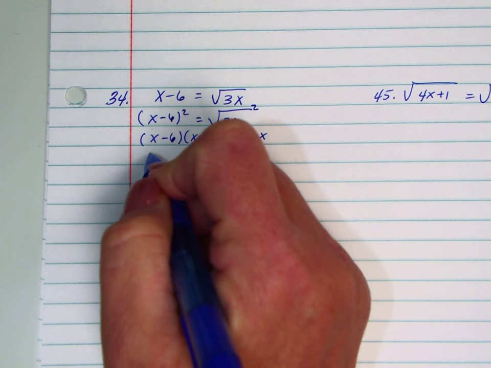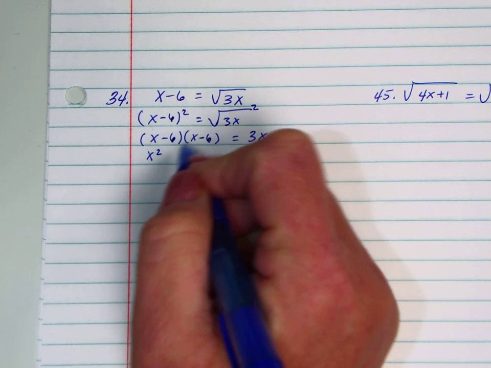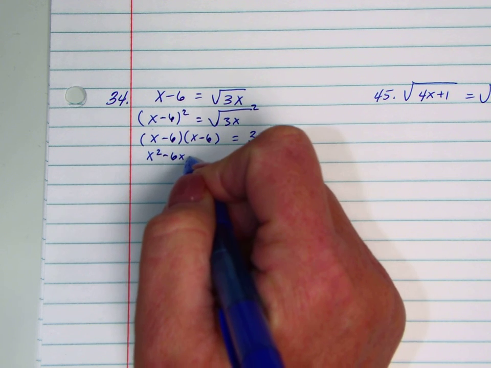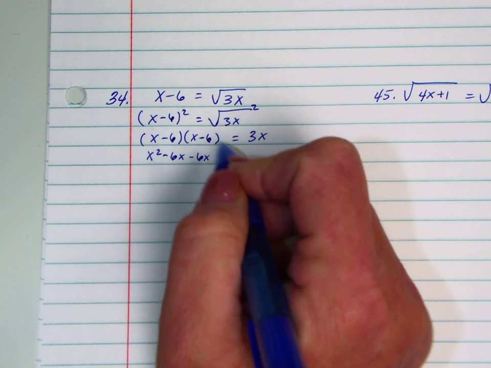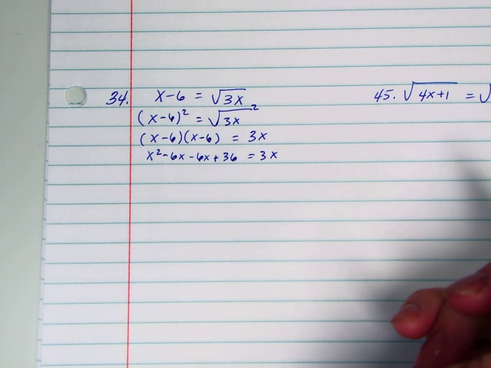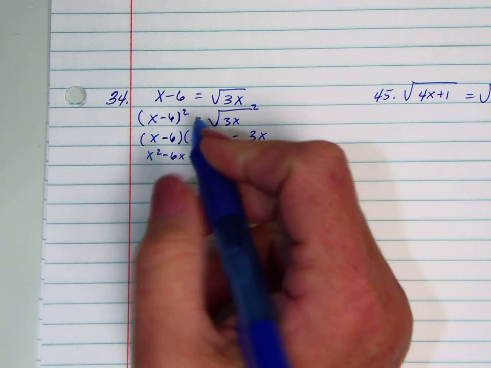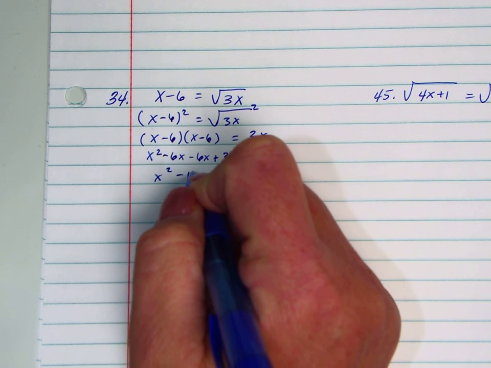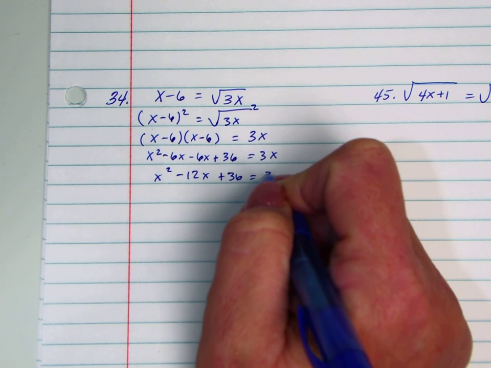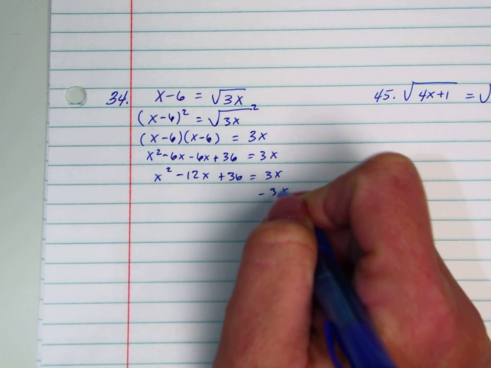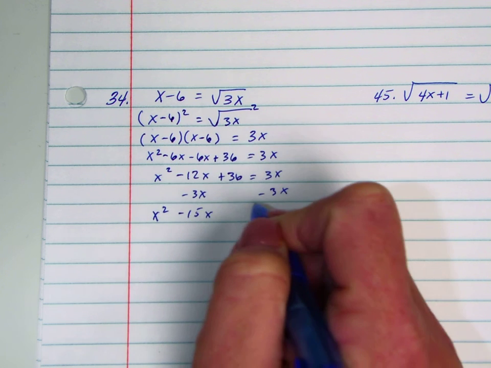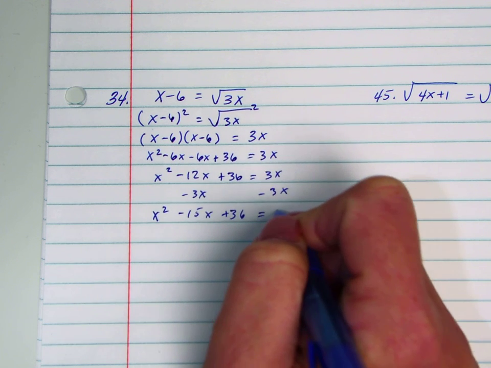So then I'm going to FOIL this. So x times x is x squared. X times negative 6 is minus 6x. Negative 6 times x is another negative 6x. And negative 6 times negative 6 is positive 36. So now I'm going to combine like terms on the left side. So it gives me x squared minus 12x plus 36 equals 3x. I'm going to subtract 3x from both sides. So that gives me x squared minus 15x plus 36 equals 0.